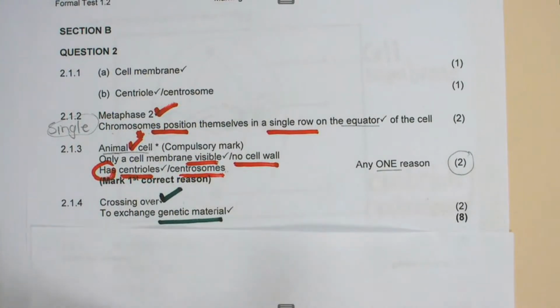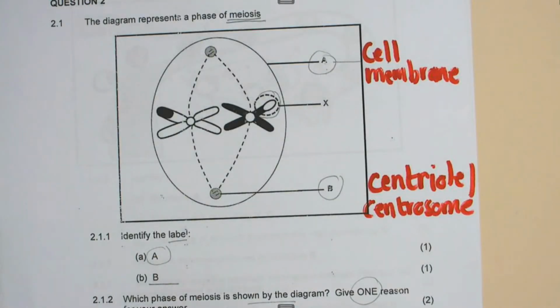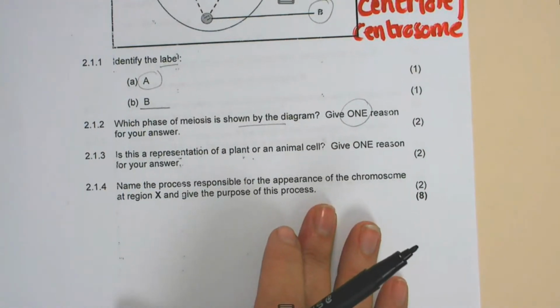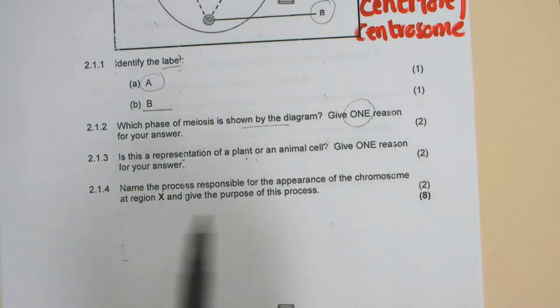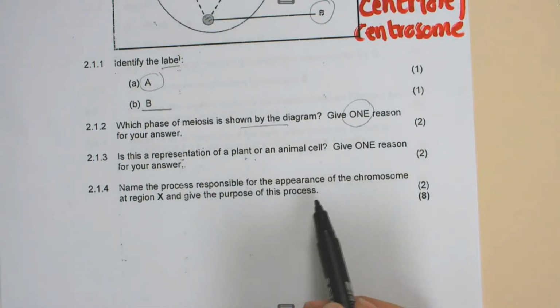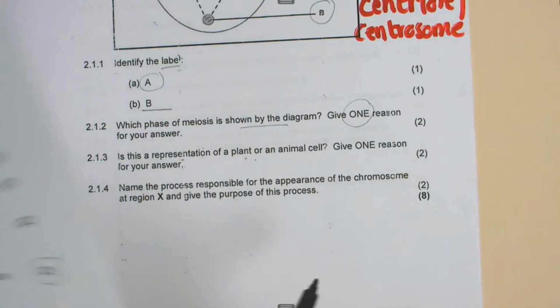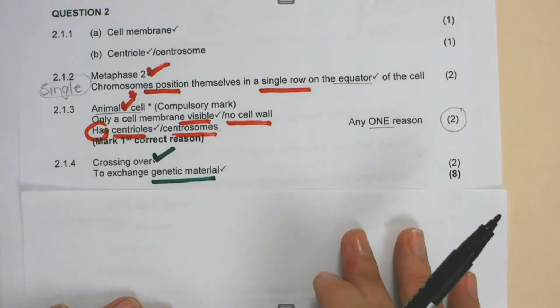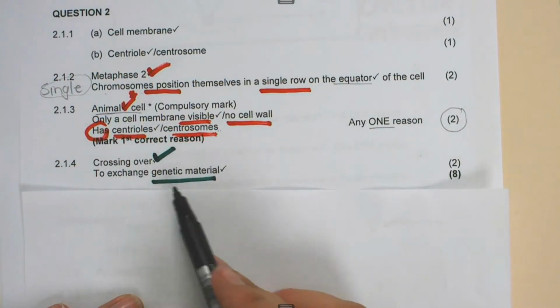If we look again at the question, name the process responsible for the appearance, that would be crossing over of the chromosomes at the region, and give the purpose of this process. So again, the purpose will then be to exchange genetic material.